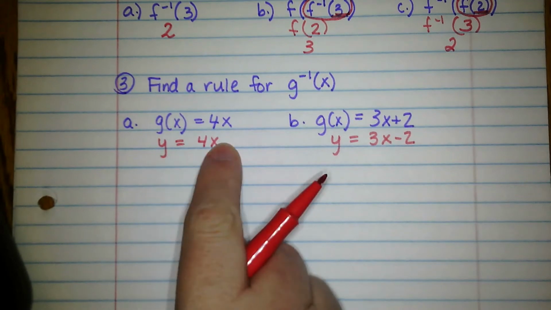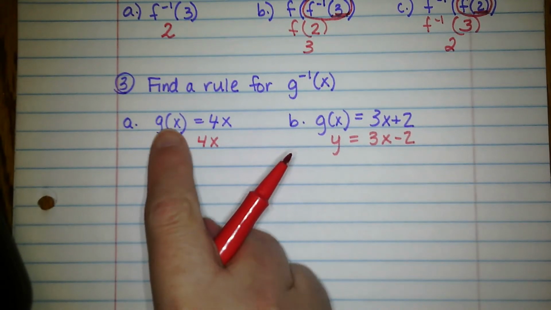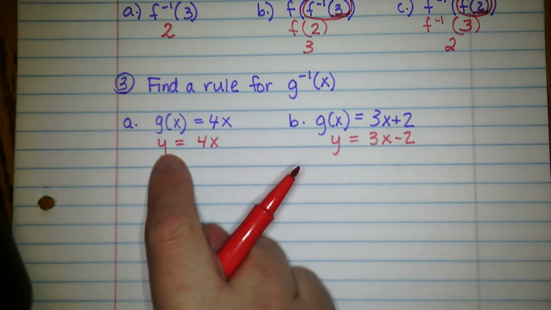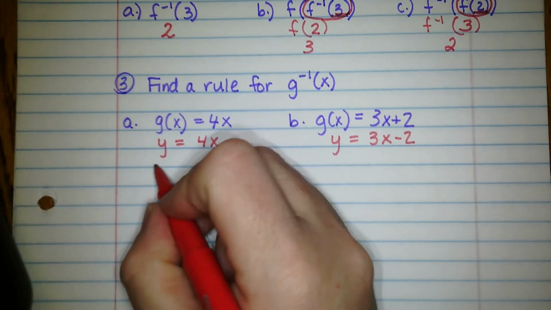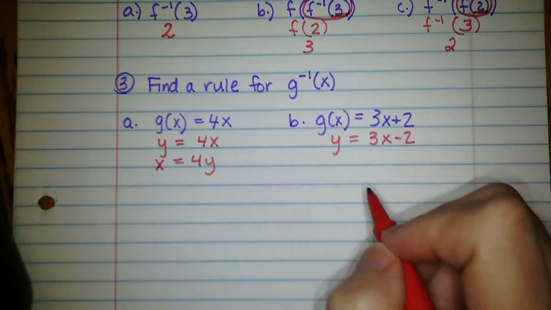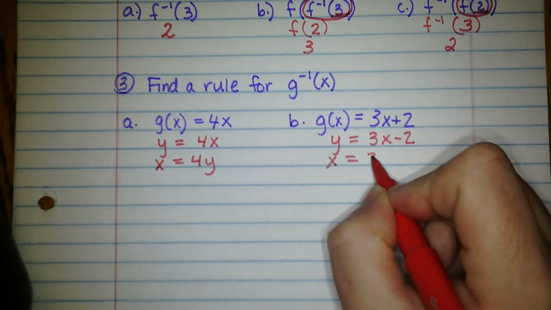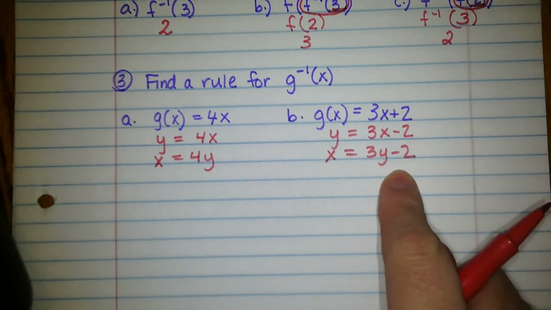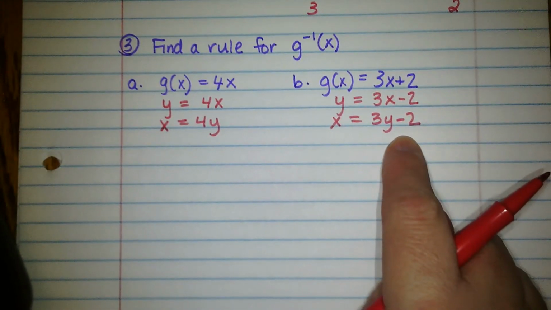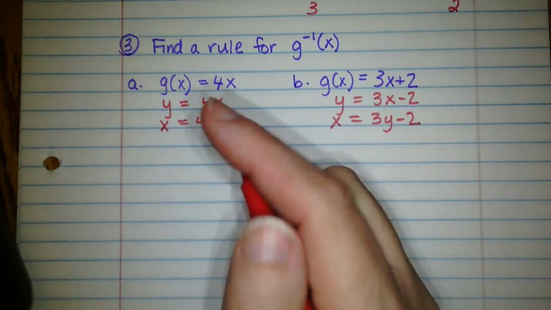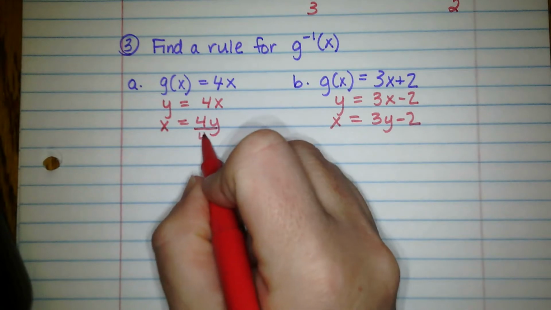And then you're going to switch the variables. So you change g of x to y first so that you have y and x, and then you switch the order. So for letter A, I'm going to have x equals 4y. And for letter B, I'm going to have x equals 3y minus 2. Now, our job for each of these at this point is to get y by itself. We're solving for y. So to get y by itself in letter A, I just have to divide both sides by 4.